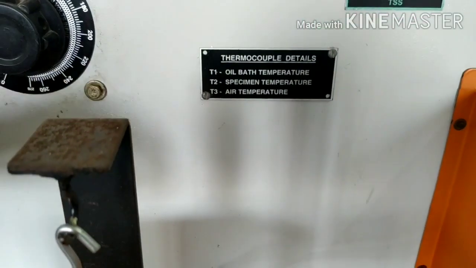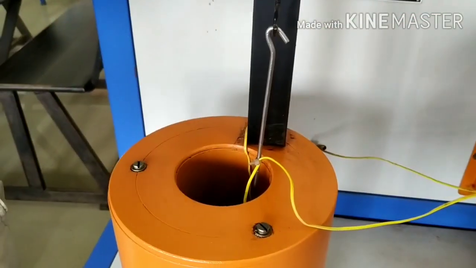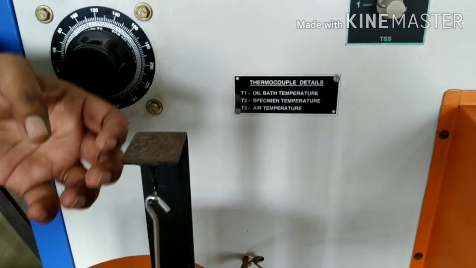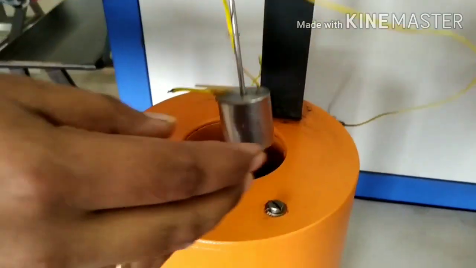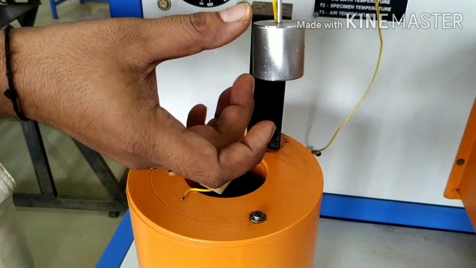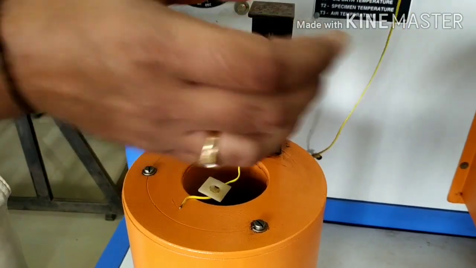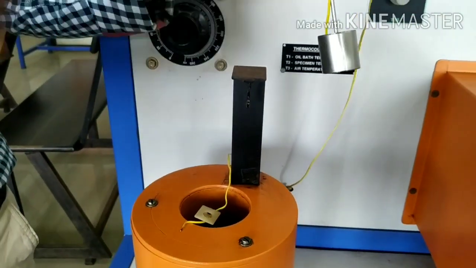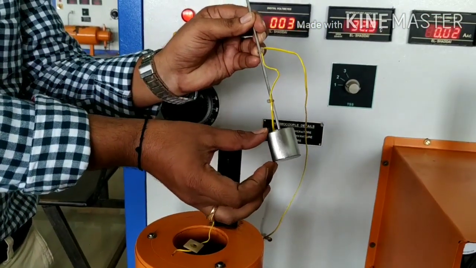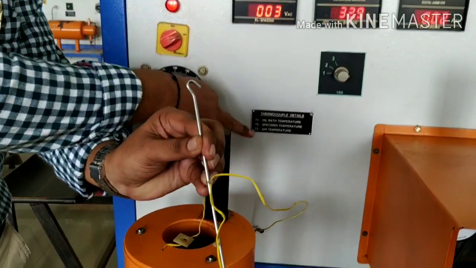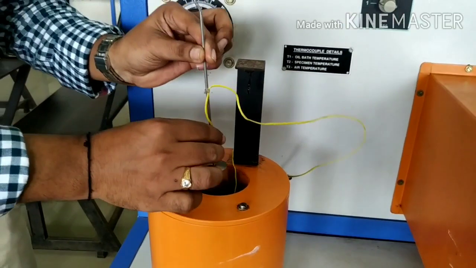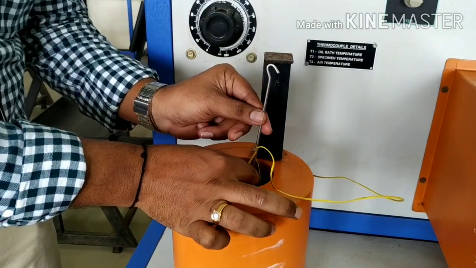So T1 stands for oil temperature, which will be high temperature, say 95 degrees Celsius, and T2 stands for the specimen temperature. This is the specimen, in a cylindrical shape, having some length and diameter. Before I dip it into the oil, what is the initial temperature? Before I start the experiment, at time t equal to 0 seconds, we measure the temperature of this specimen initially as T2. Then we shall place it into the hot oil bath like this.